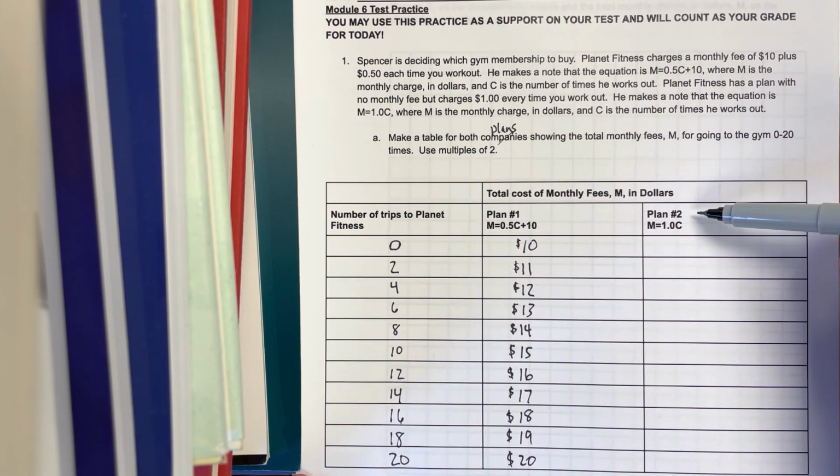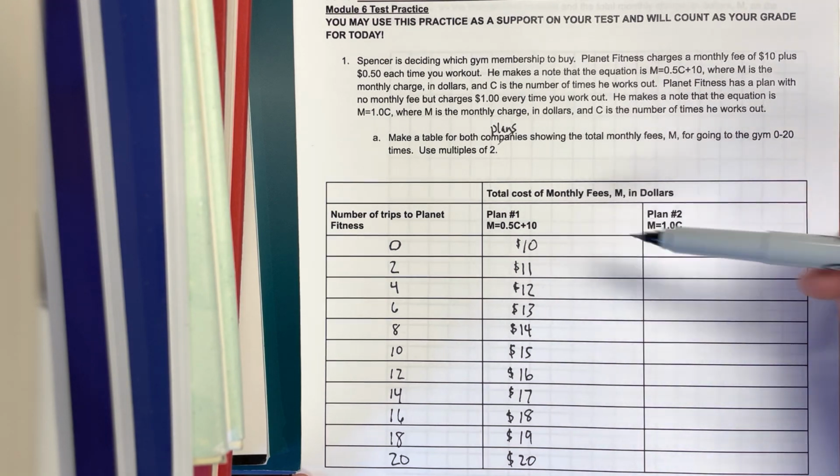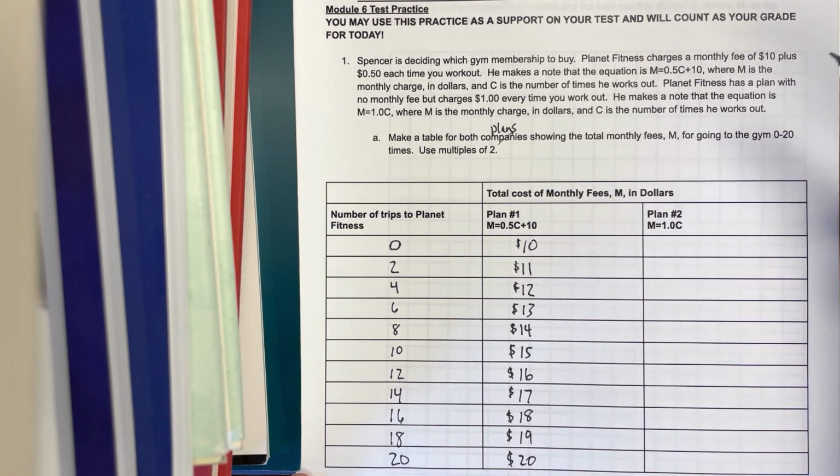For Plan 2, our equation is M equals 1C. So our total cost will be based on $1 times our number of visits. There is no monthly fee for Plan 2.